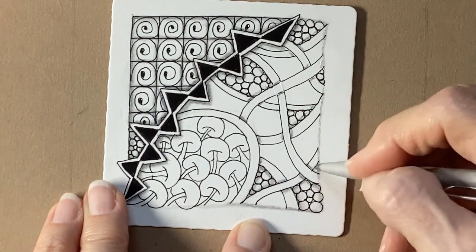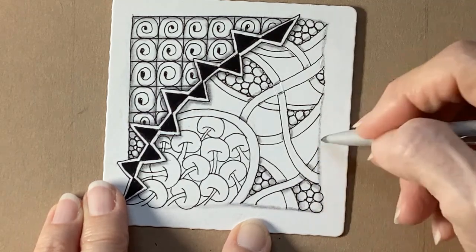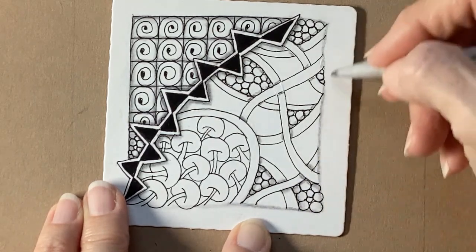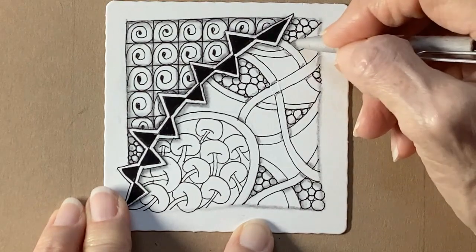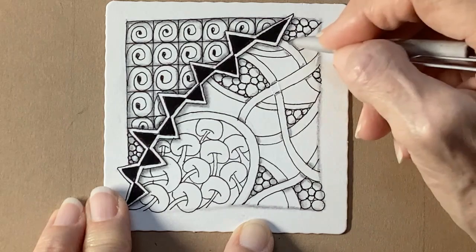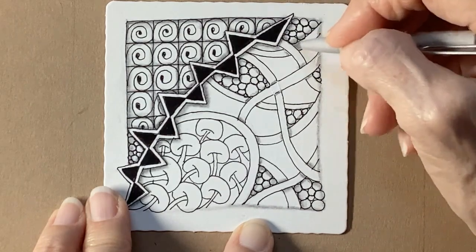Remember to breathe. Relax your shoulders. Keep your hand relaxed. We're just softening these lines.